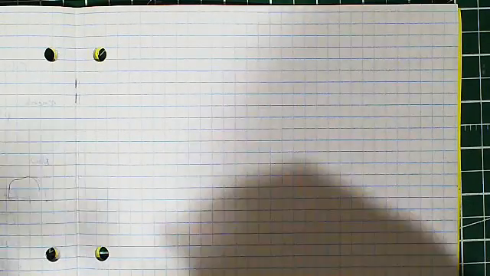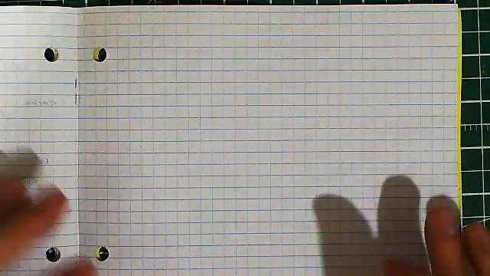Okay, this is going to be 2.3, multiplying and dividing radicals.